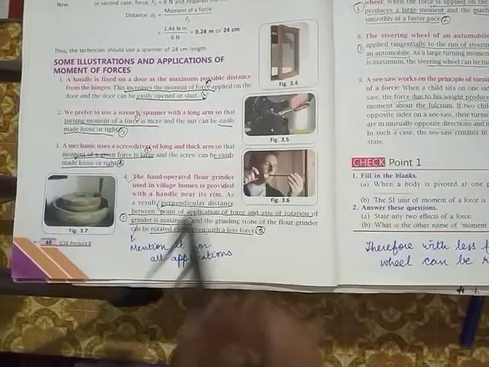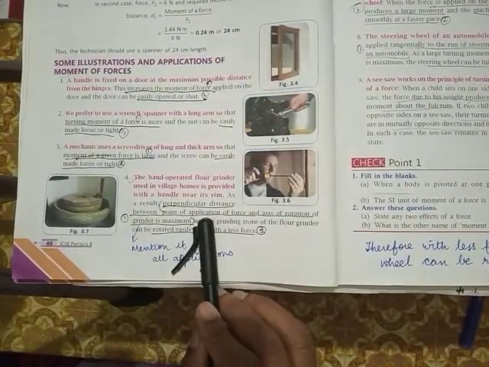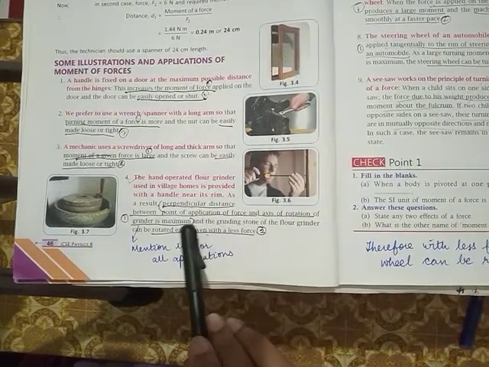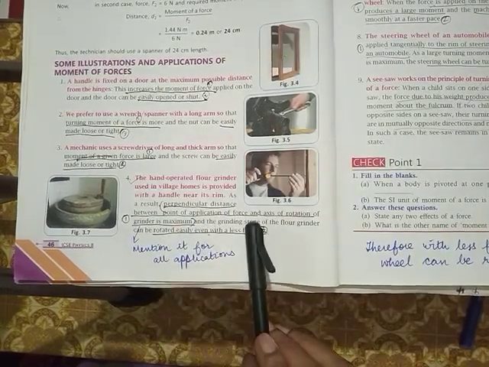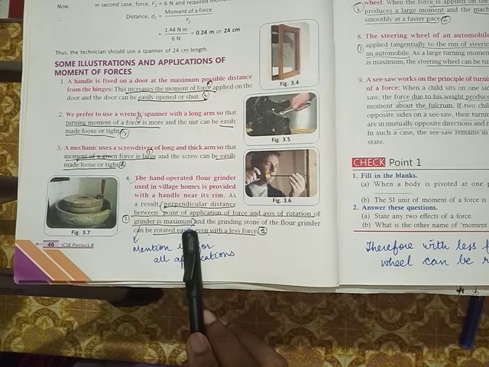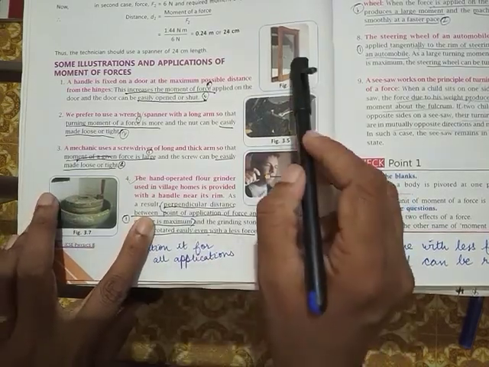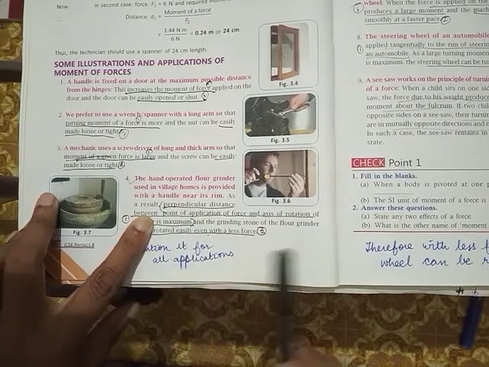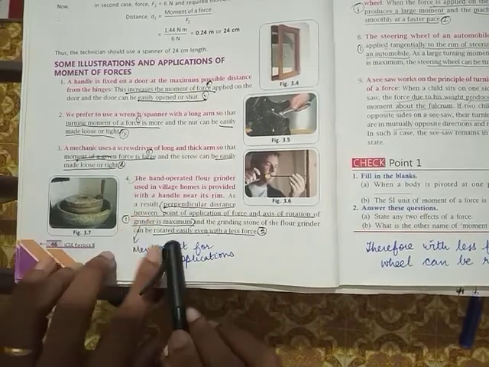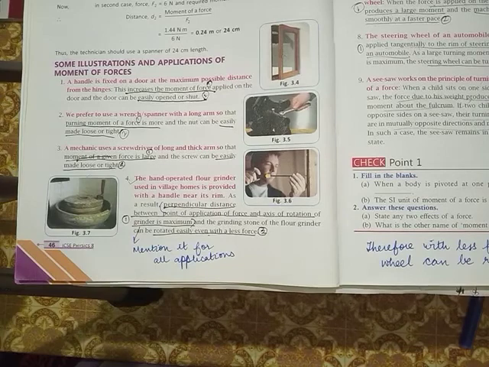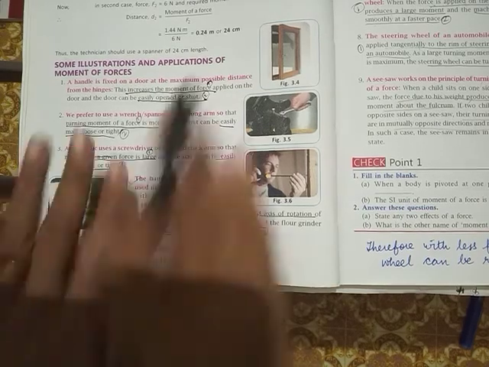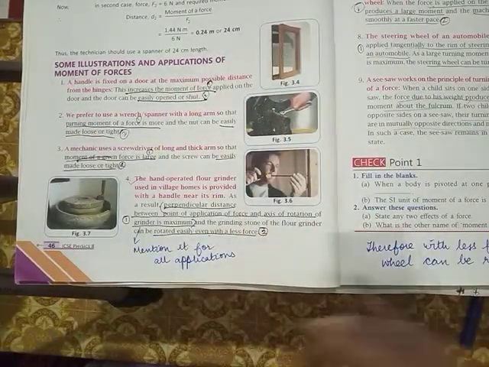Now, as I told you, for all applications you will write this. It is kept far away so that perpendicular distance between point of application of force and axis of rotation increases. So increase maximum, and therefore it can be rotated easily with less force. Hope you have understood, children. These 2 points should be there for all the examples.